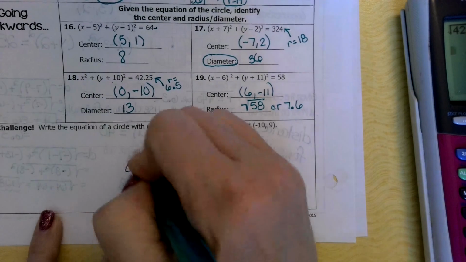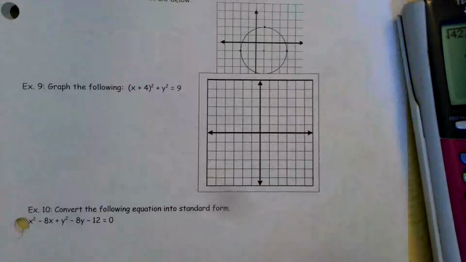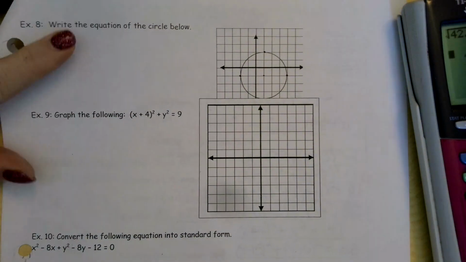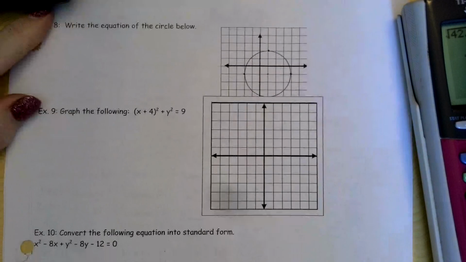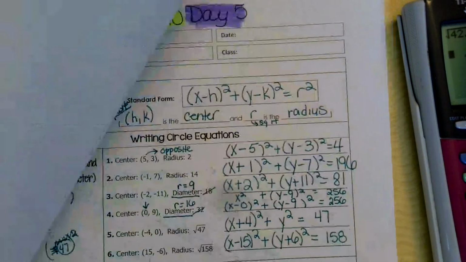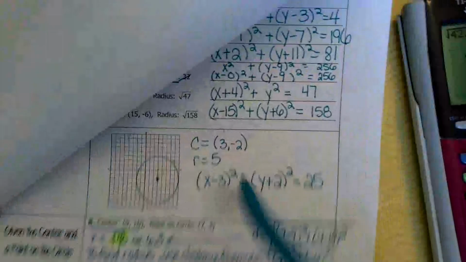All right, we're going to skip this one and go on to the last part. So here we are again, one more problem that says write the equation of the circle. We kind of had this back here, like this one right here. Write the equation of the circle.